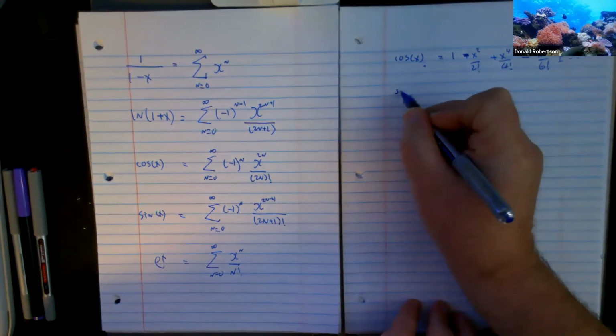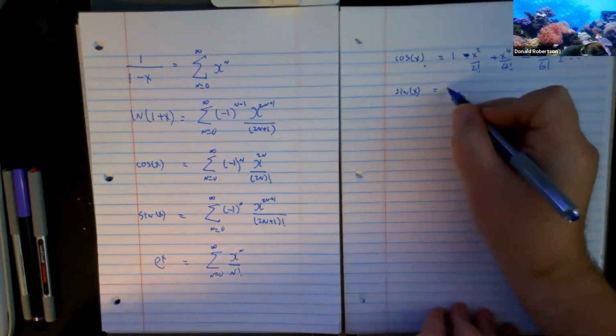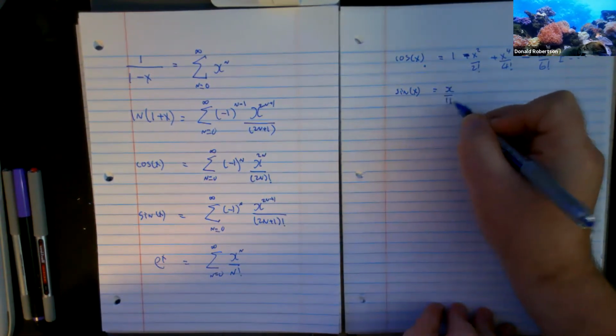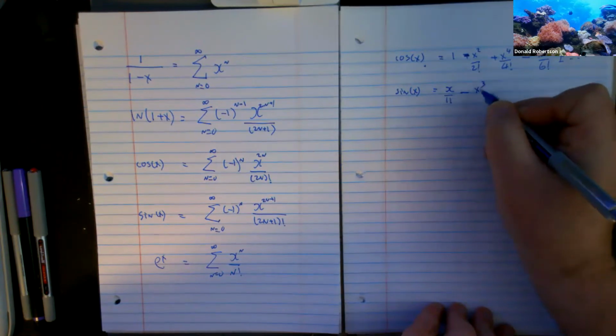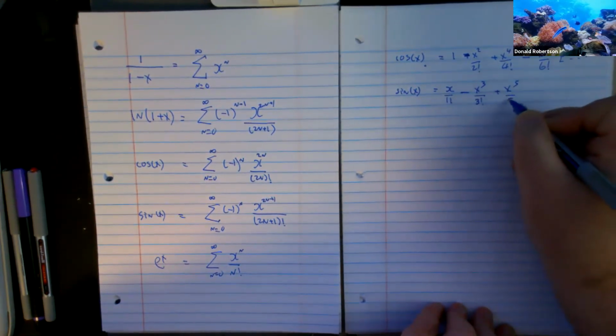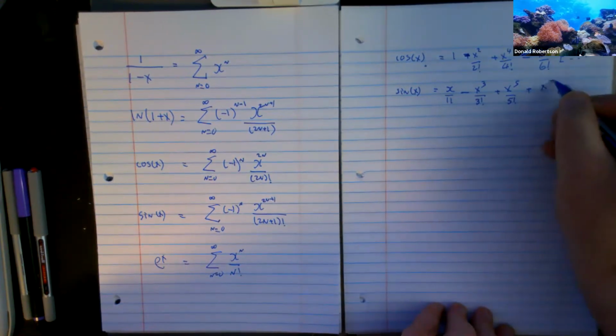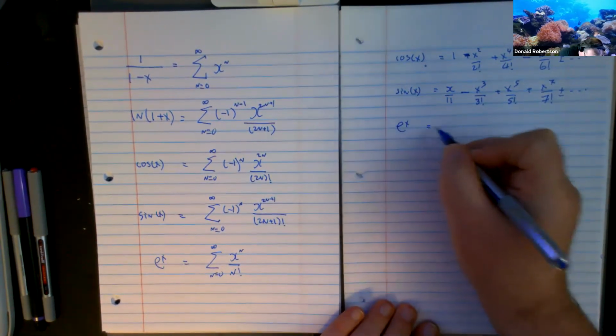And the power series for sine x would start with x over 1 factorial, minus x cubed over 3 factorial, plus x to the 5 over 5 factorial, minus x to the 7 over 7 factorial, forever. And now I'm going to put in e to the x.